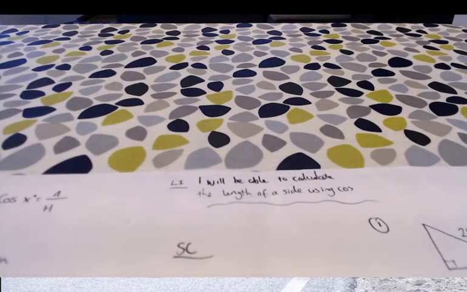Hello everyone, welcome back. Today we are still on trigonometry and we shall be calculating the length of a side using cos. This is very similar to the last lesson on sine and tan, so you should be able to pick it up relatively quickly, and it is something we did cover in class before as well, so it's a little bit of revision for us.